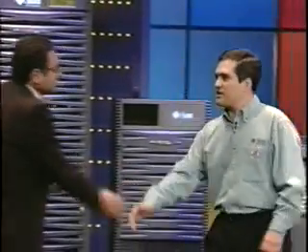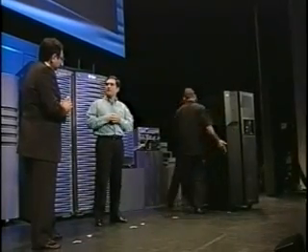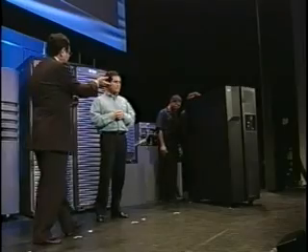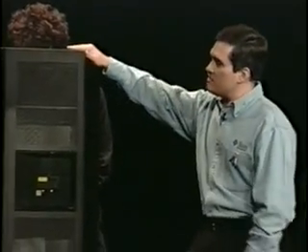Welcome, Renato. Thank you, Shaheen. So what do we have to show today? So we're going to compare the RAS features of the 15K with the largest IBM server that runs Unix. So this is the latest IBM high-end Unix server. This is the IBM P680. This is the largest Unix system, AIX system that IBM provides today.